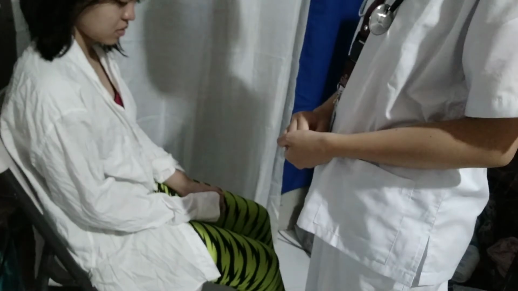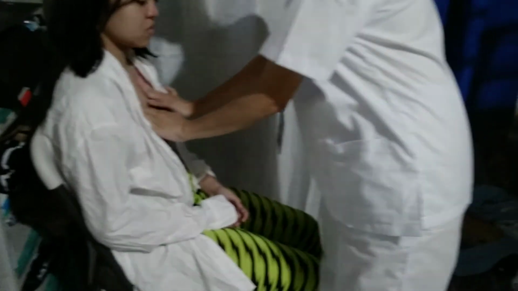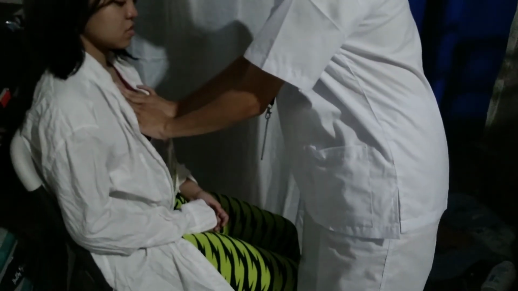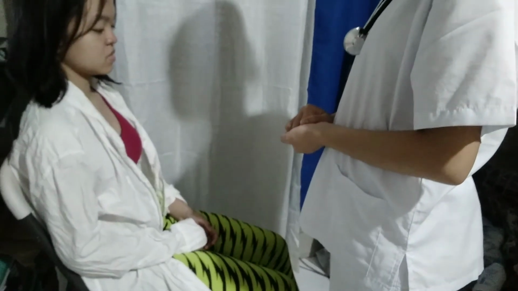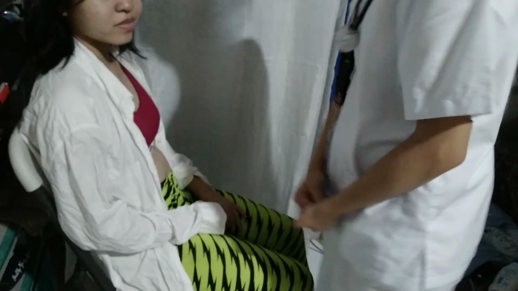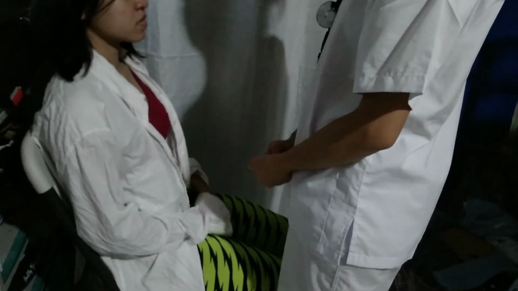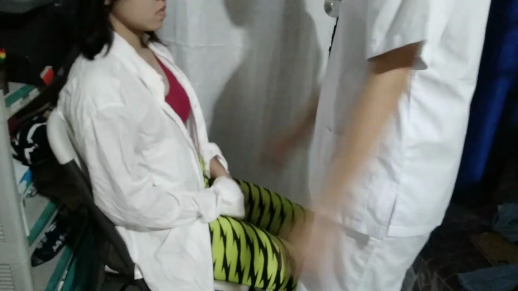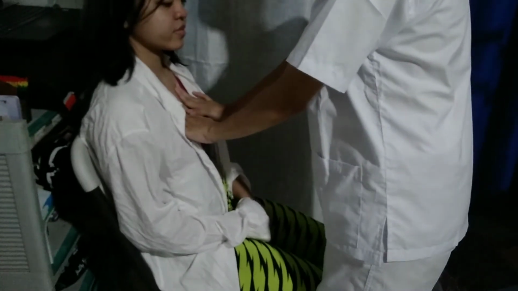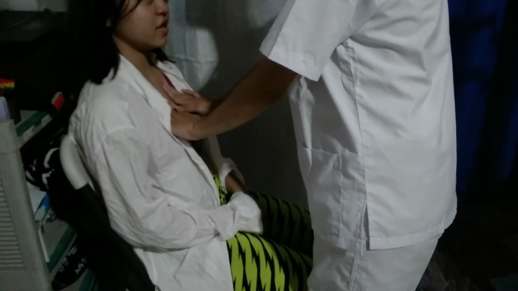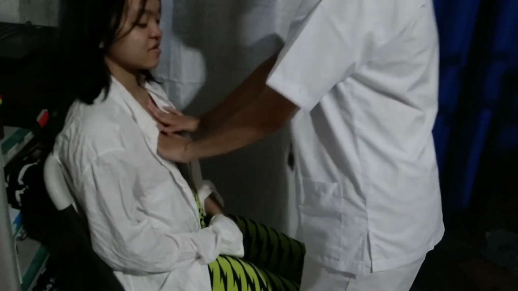So, next we are going to palpate the anterior thorax. Everything is normal. There is no swelling or tenderness. Okay, so now we are going to palpate the tactile fremitus in the same manner as the posterior chest. Okay, ma'am. So can you say 99, ma'am? 99. 99. Okay, so it is normal.